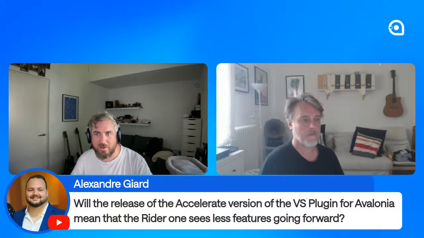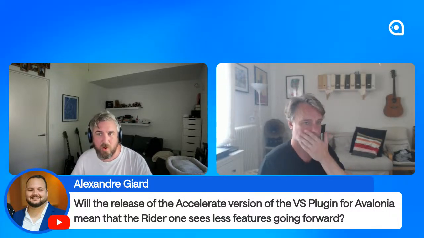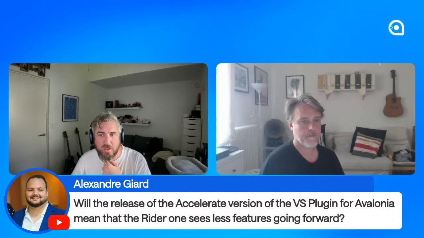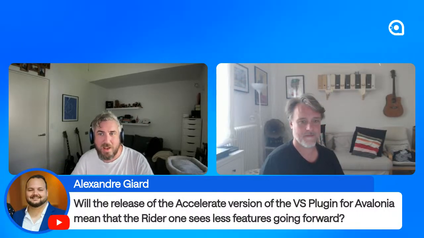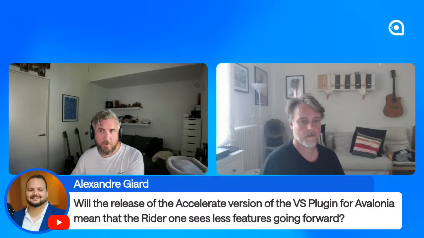You don't need any extensions for that to just work. It's just native to the IDE. We've had no involvement in that. That's just from JetBrains. They use Avalonia, and so we've benefited from their investment in the tooling.